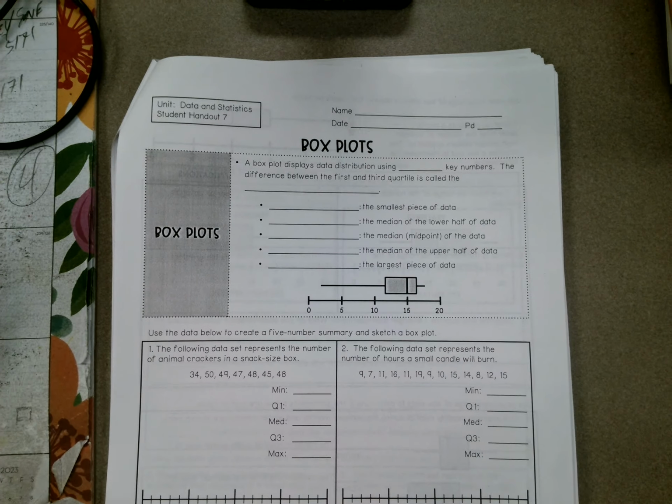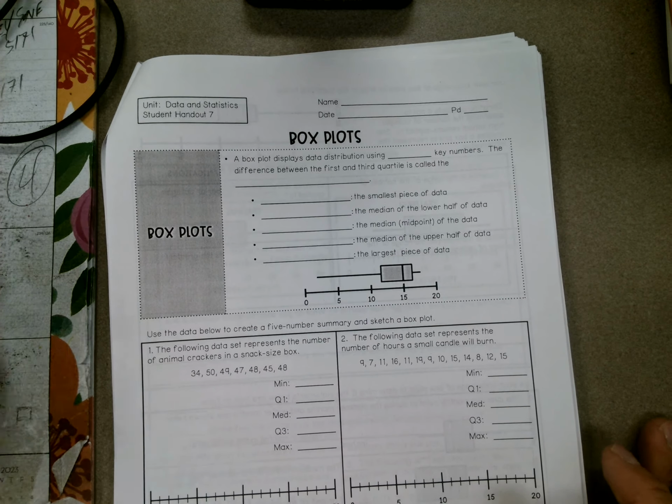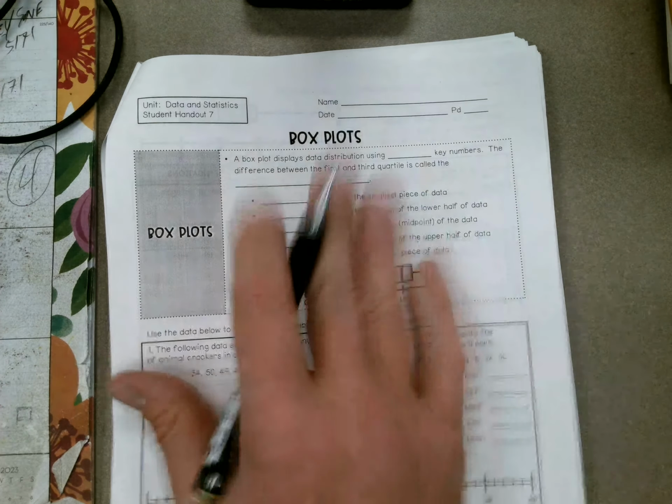We're going to move on to box plots, and box plots really relate to the measures of variation. If you remember, that was finding the median, the first, the third, and the IQR. We're also going to take this and make a box and whisker plot. So this is more statistical data. Today we'll be doing this.